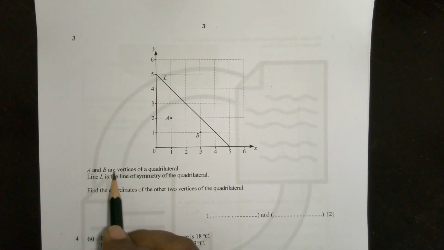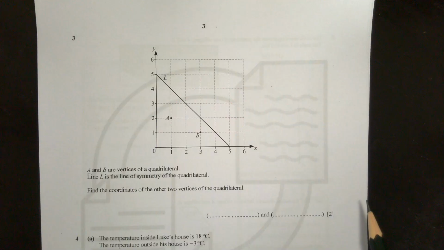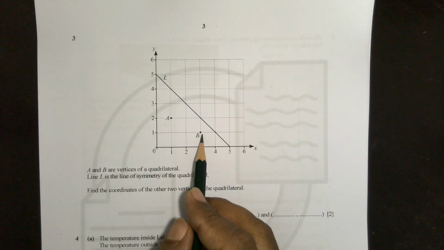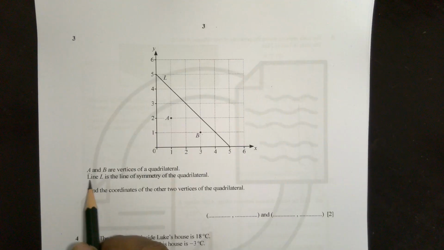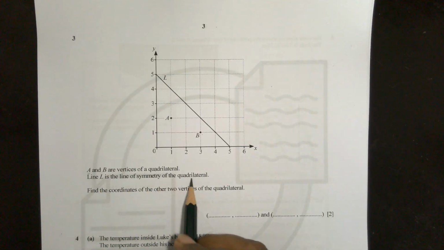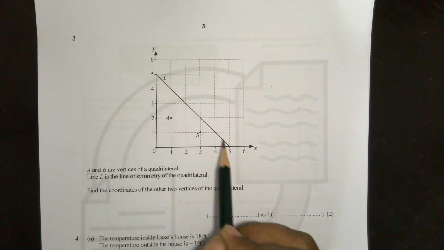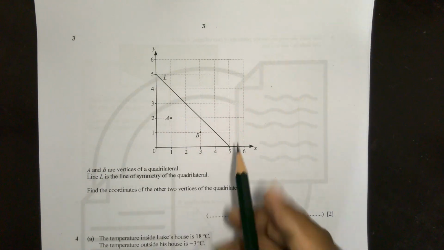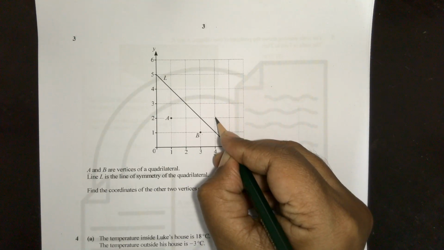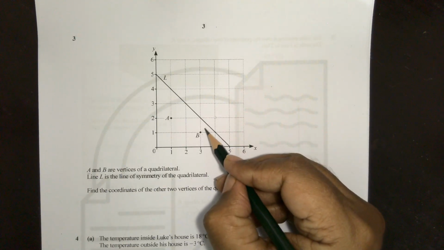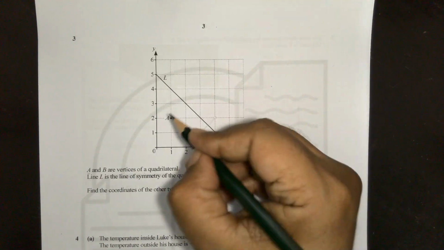A and B are vertices of a quadrilateral, right? Quadrilateral means we have 4 vertices. Two vertices are given, the other 2 vertices we need to find. What is the condition? Line L is the line of symmetry of the quadrilateral. That means it is the mirror line. If it is the line of symmetry, it has to be the mirror line. So another vertices should be and must be here because it is the mirror image, right?